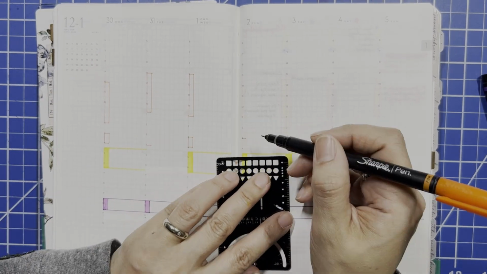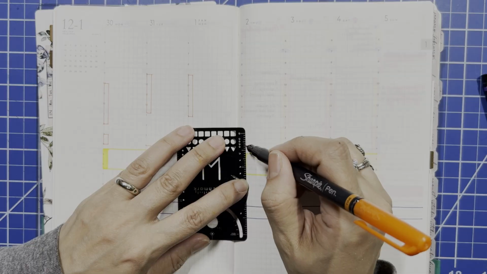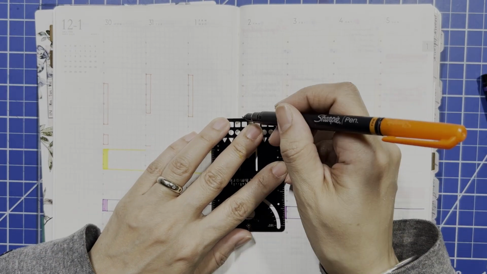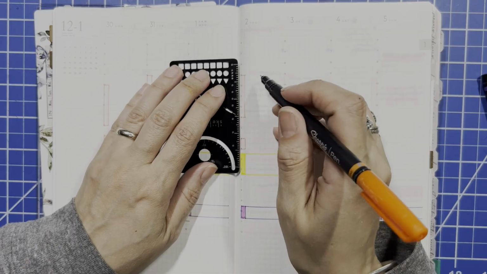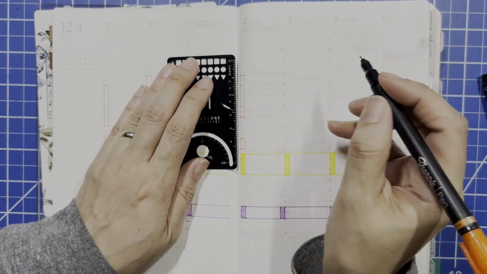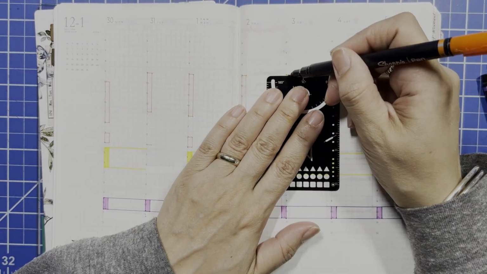The next thing I time block is the bedtime routine. If I do not go to bed on time, then I can't wake up early enough to do all of the self-care things that I know are important and that I know I need to do.